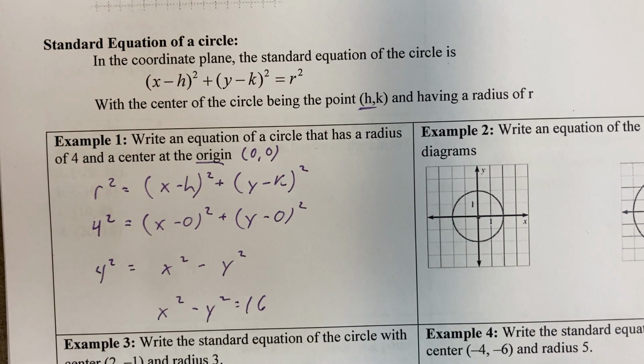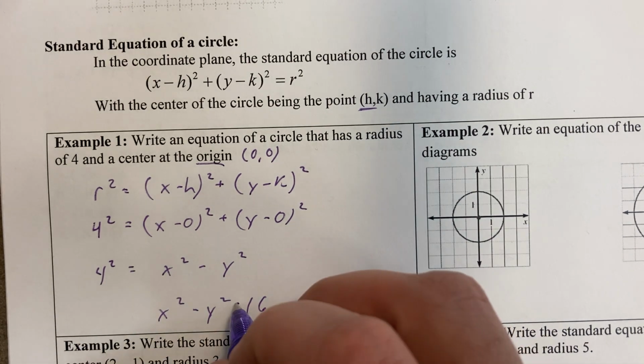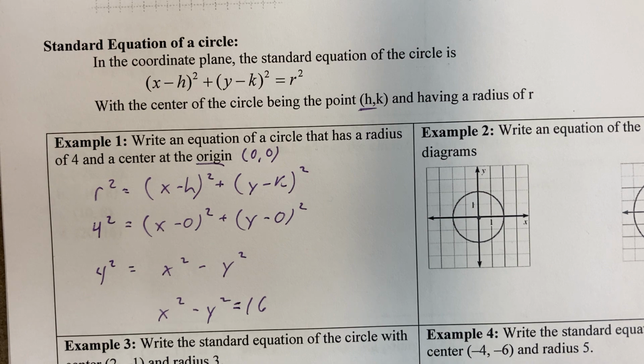That would also be the same equation, just moved it over and I squared it. So there it is. That's an equation of a circle.